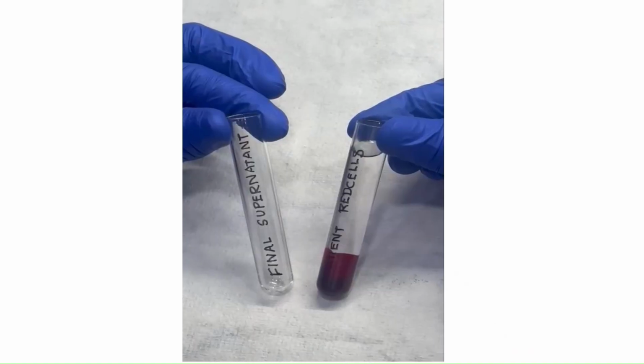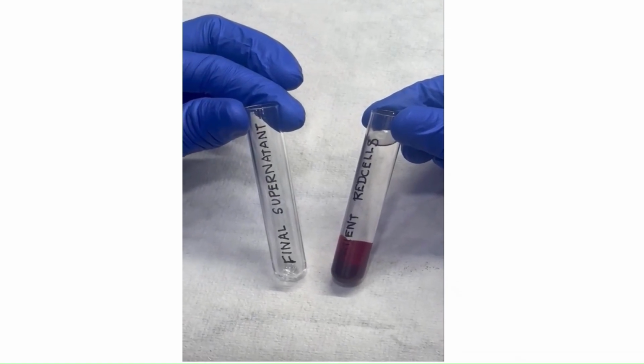So this is the final wash, and now I am going to preserve the final supernatant.